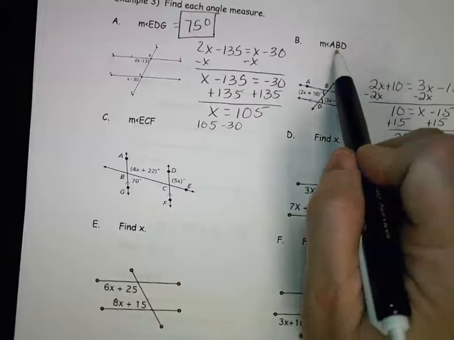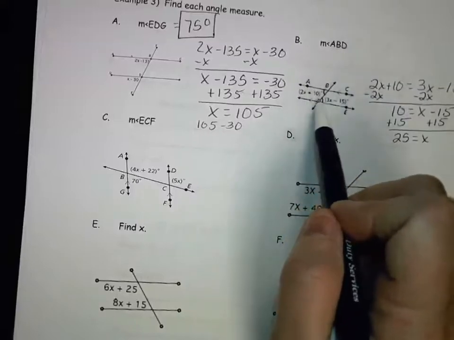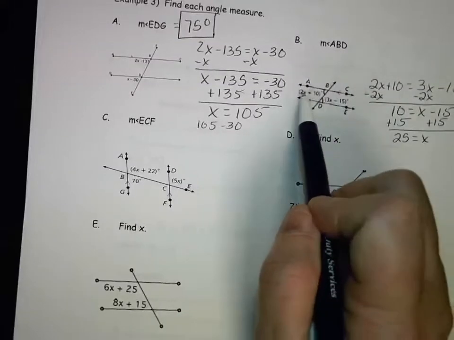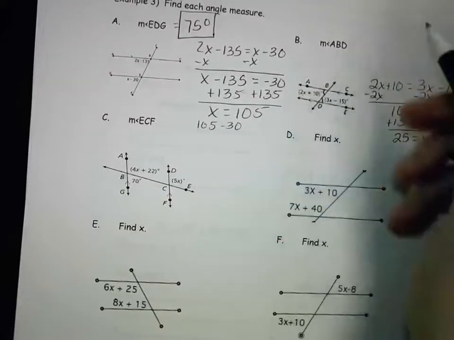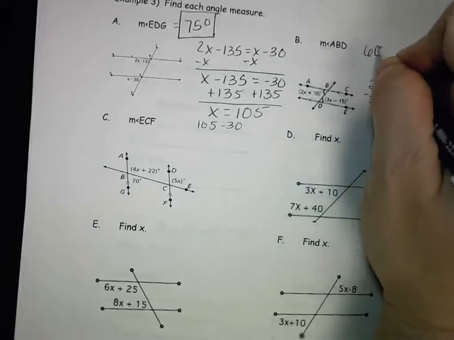Now we were asked to find angle ABD. So 2 times 25 is 50, plus 10 is 60 degrees.